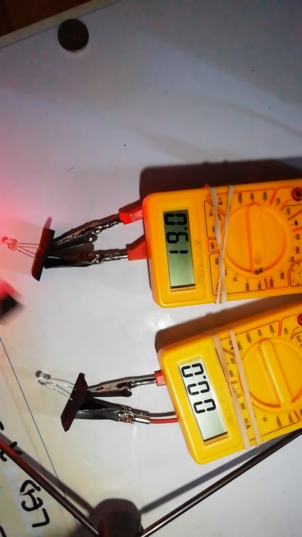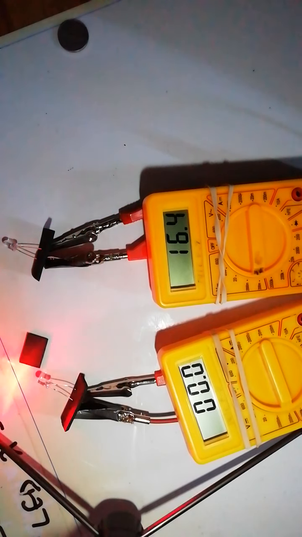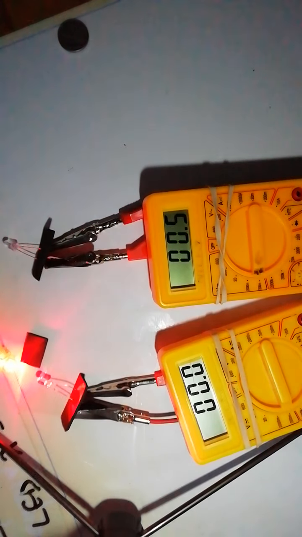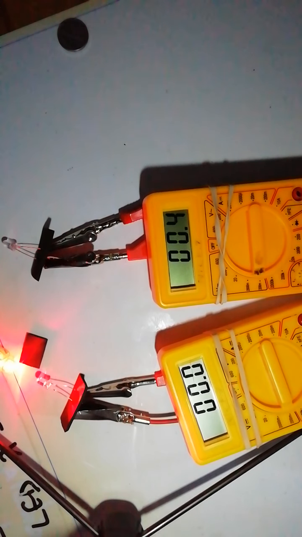If I move my red LED across and shine it on my blue light, I'm getting nothing at all. And think about what you know about photons now. Those red photons have got less energy than blue photons. They don't have enough energy to actually create an electron-hole pair inside that blue LED.